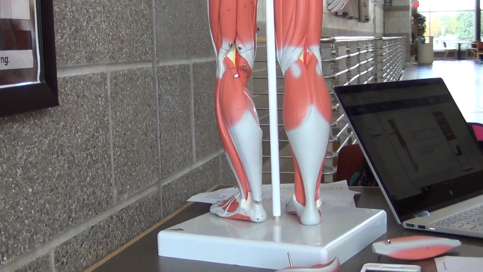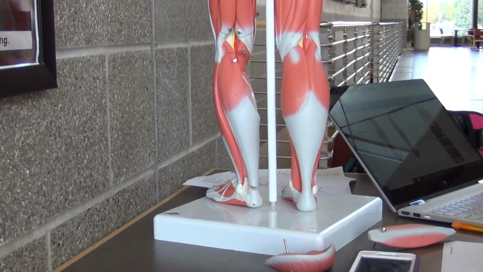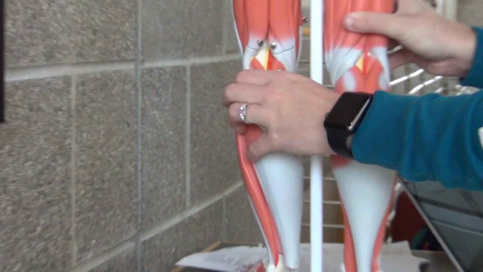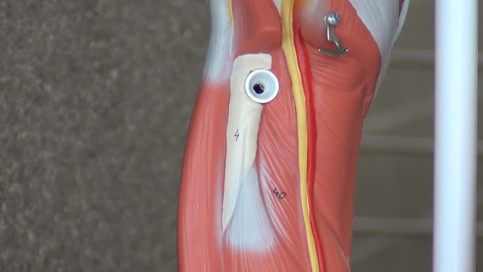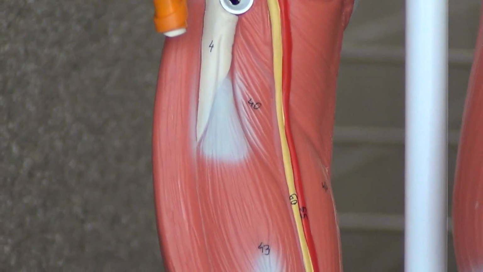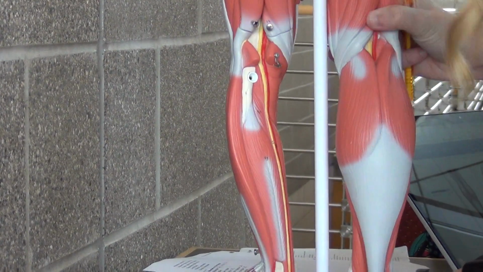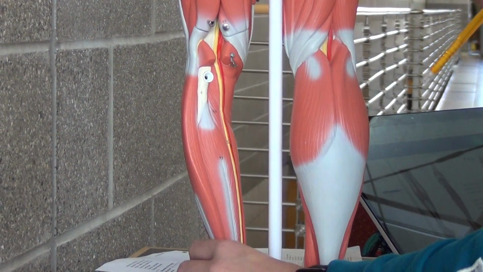Okay. So next is the popliteus, which is 41, under 37 and 38. It's supposed to wrap around.